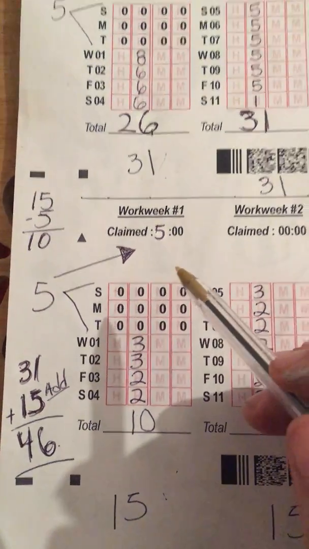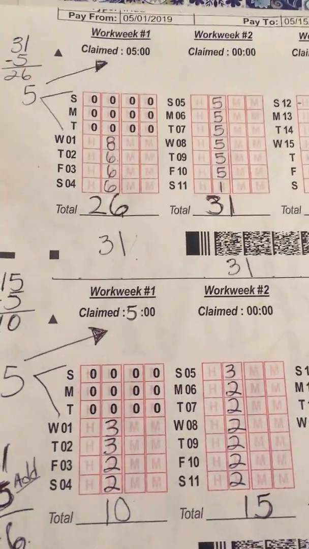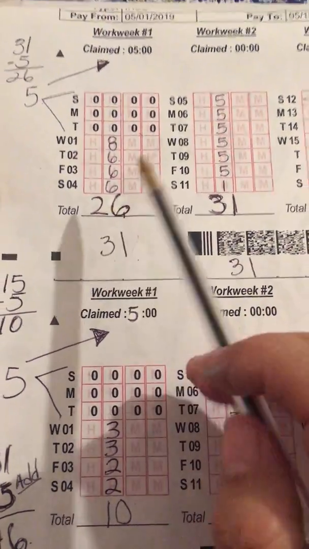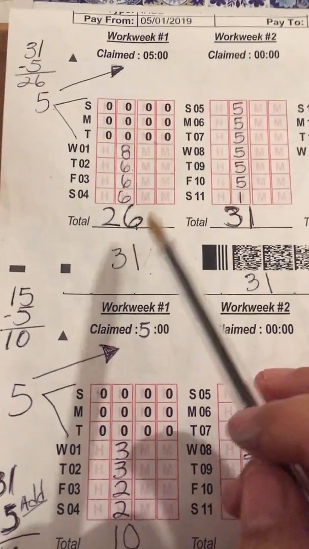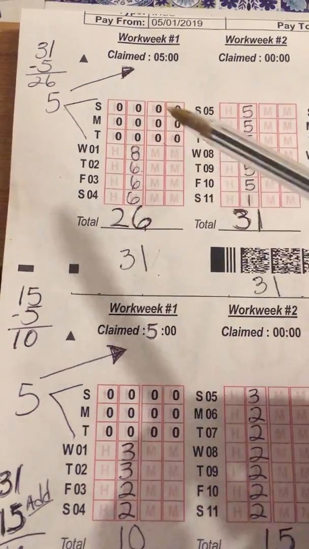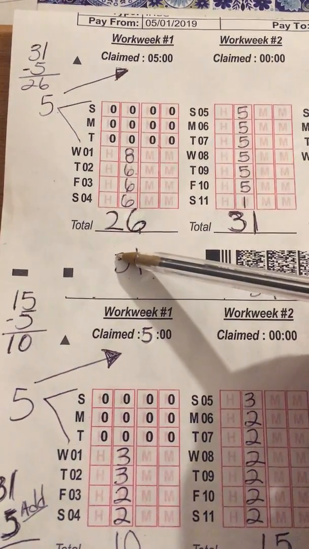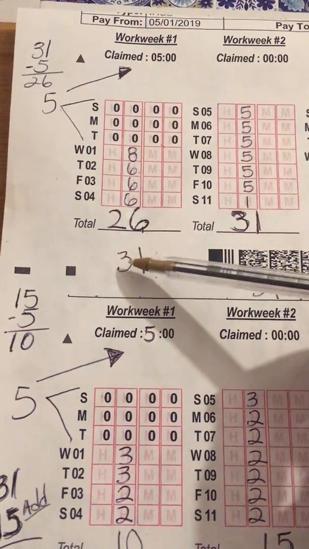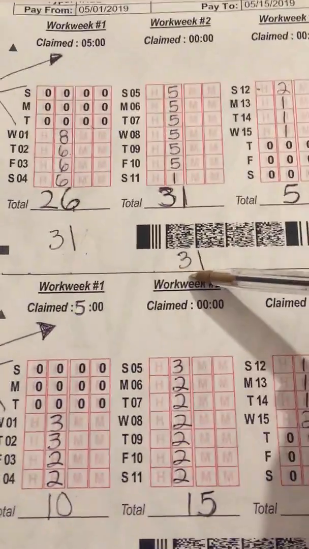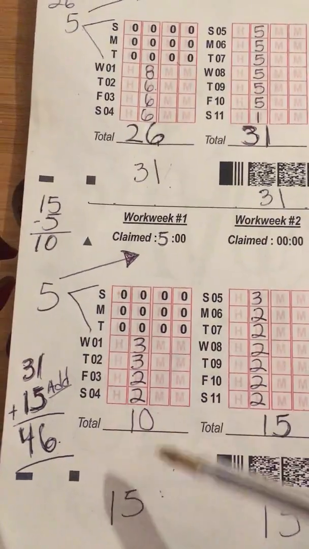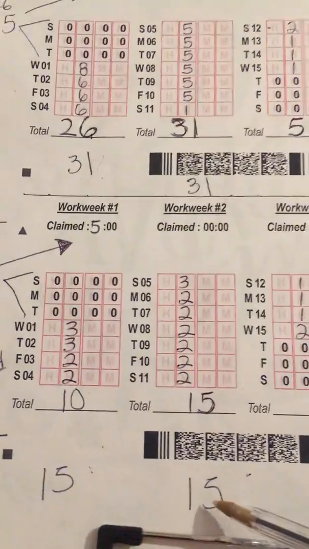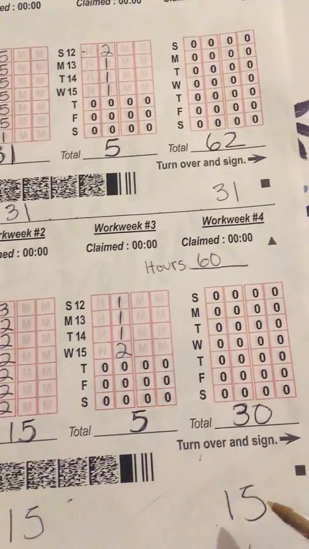Now when you do your timesheets, she's allowed to work 31 hours. So what you do, you can put 31 under your practice timesheet, 31. She's allowed to work 15 hours, 15, 15, and 15.